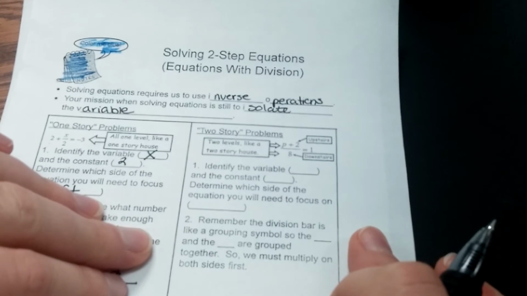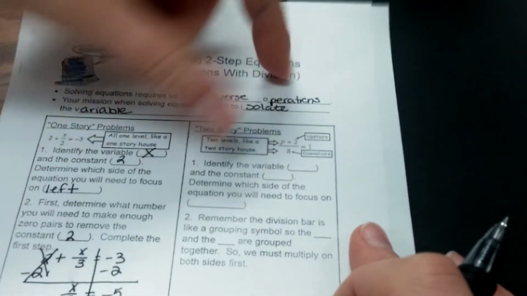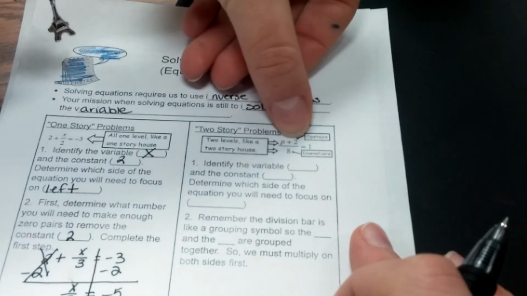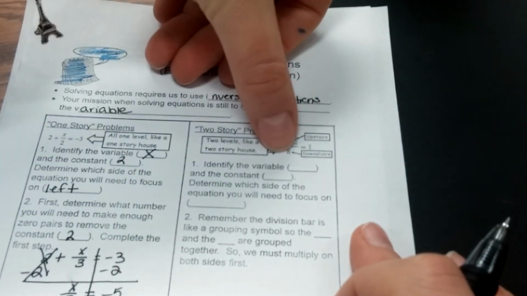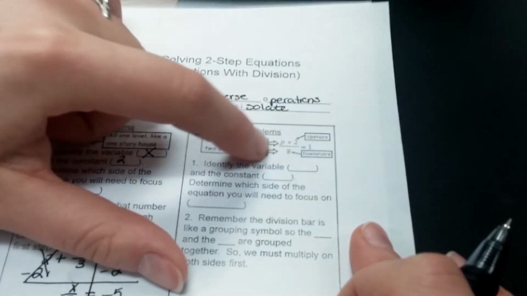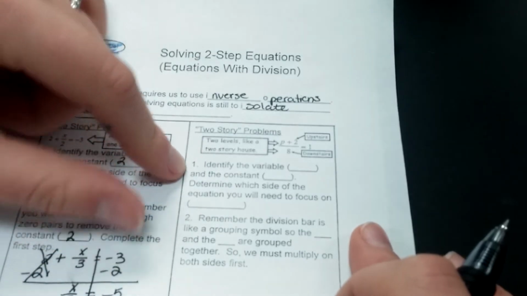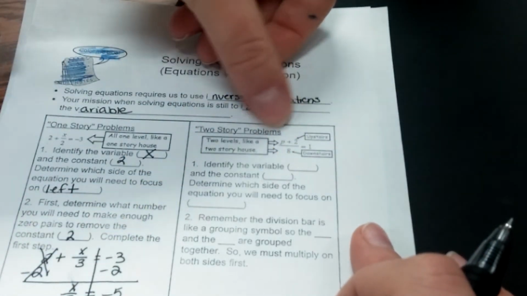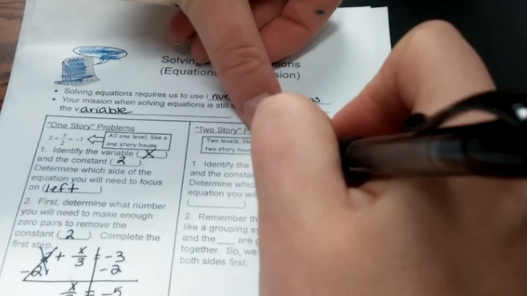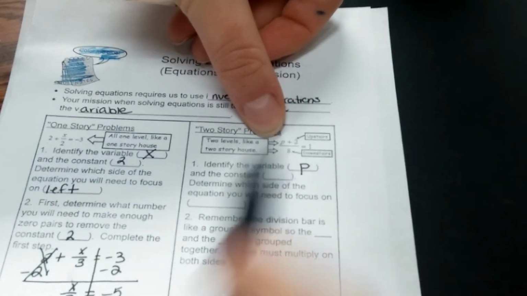Two-story problems are a little bit different. If I take a look at my two-story problem here, I have 2 levels, like a 2-story house. Here, p plus 2 is the first level, divided by 8, which is like the downstairs. So the p plus 2 is upstairs and the 8 is downstairs. So I have 2 levels going on here. Step 1, identify the variable. In this particular equation, the variable is p. And identify the constant. There are several of them.